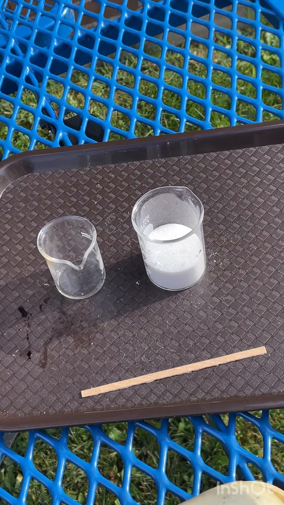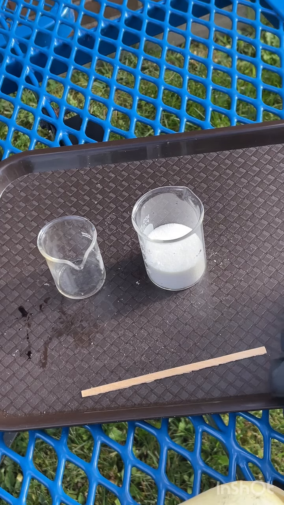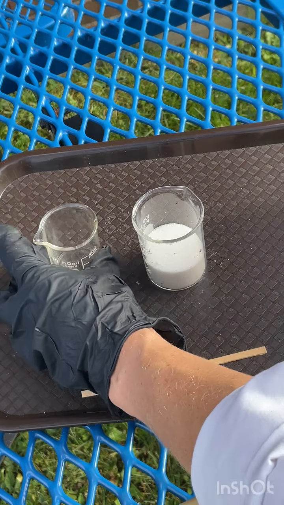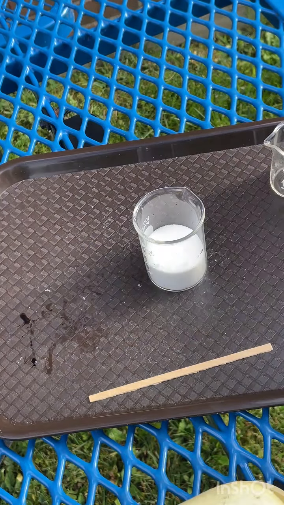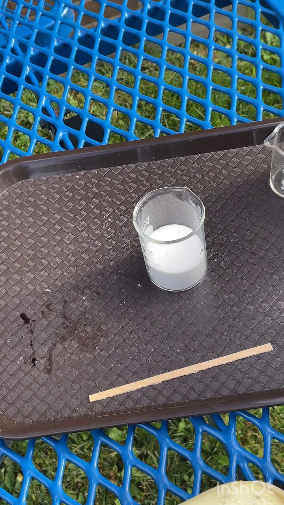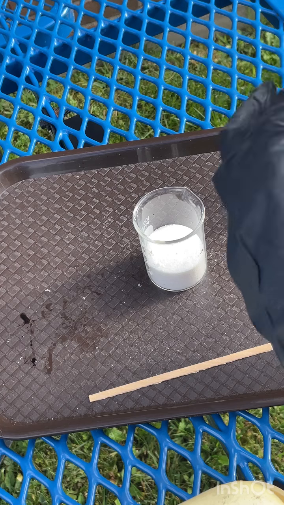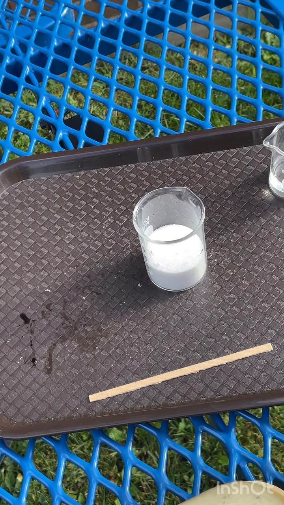Hi everyone, today we're going to see the dehydration of sugar using sulfuric acid. Here I've got 18 molar sulfuric acid. I'm going to pour 20 milliliters into this beaker. In the other beaker, what I have is 40 milliliters of regular granulated sugar.